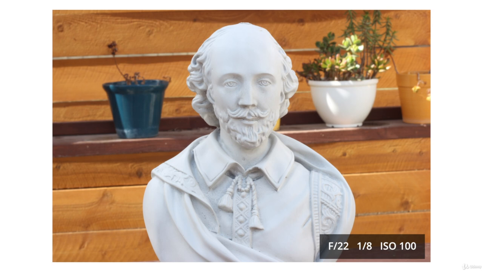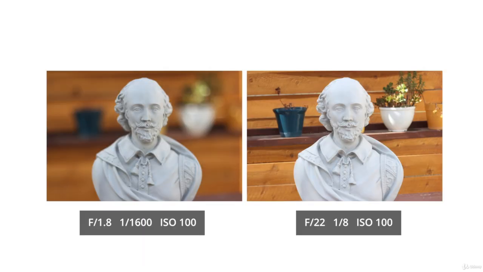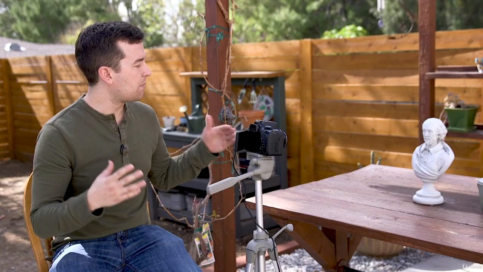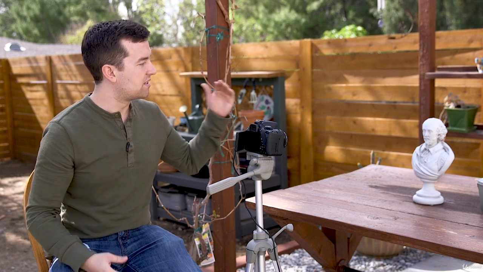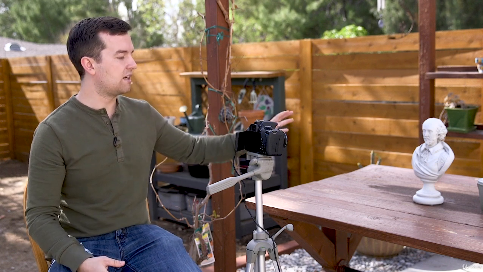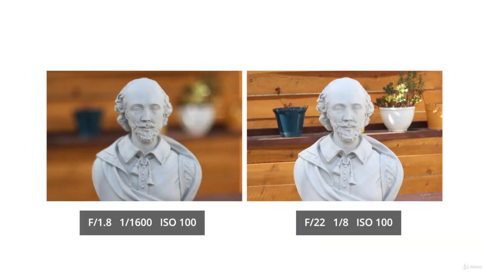So now when we review these 2 photos, you can see that the one that was shot with the f22 aperture, everything behind William is still in focus. The depth of field is very deep. It's 5 or 6 feet behind him and it's still in focus, compared to the f1.8 shot where everything behind William is very, very out of focus.